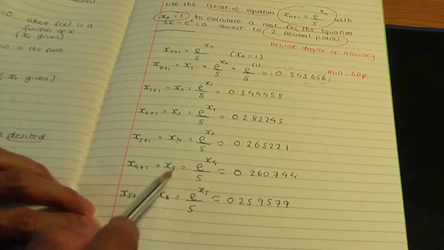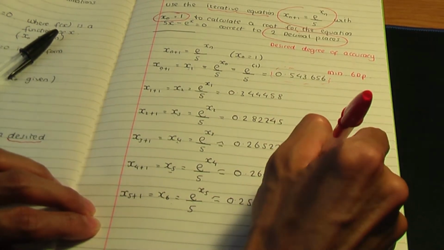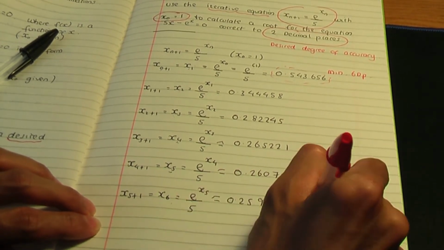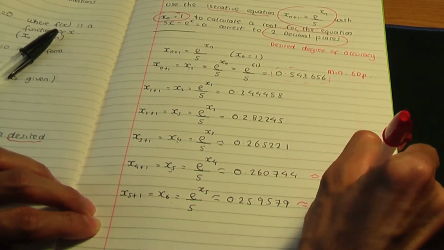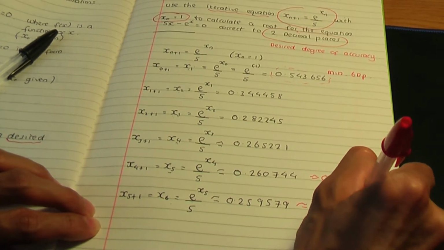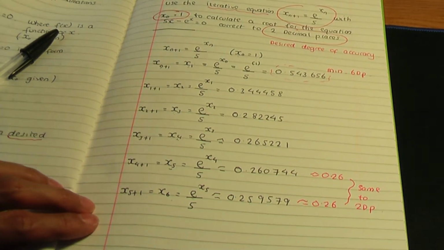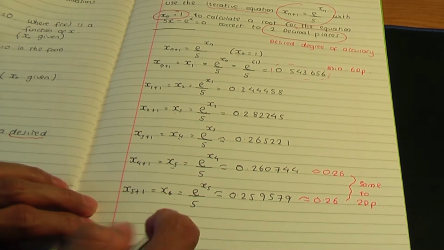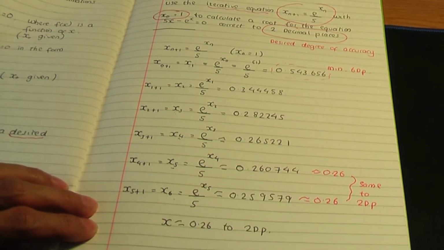So remember, these two consecutive values for x5 and x6 are the same to 2 decimal places. So over here, if I take my red pen, 0.26 to 2 dp. Over here, x6, 0.26 to 2 dp. They are the same, so same to 2 decimal places, our desired degree of accuracy, so we stop. Okay, so the approximate solution for the root of this equation, x, will be 0.26 to 2 decimal places.